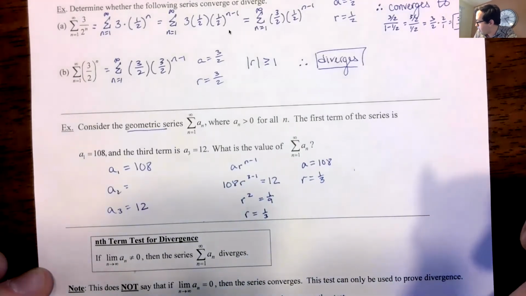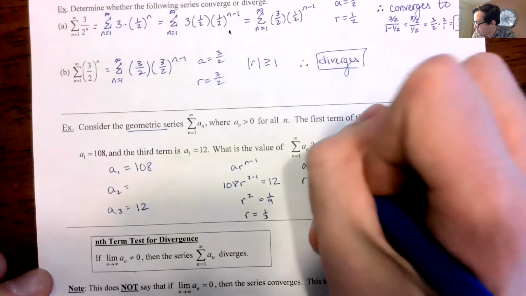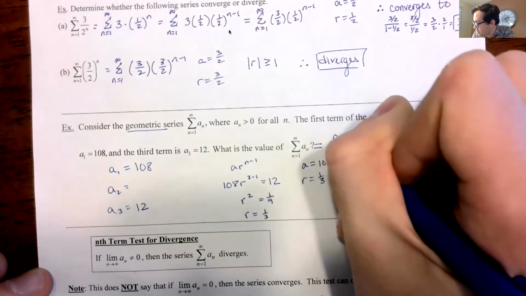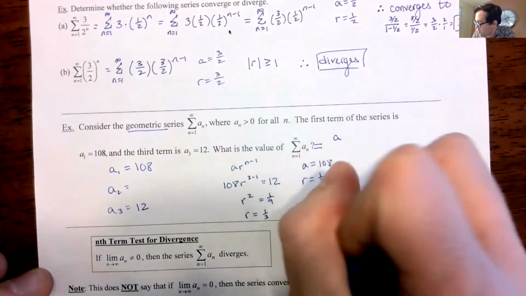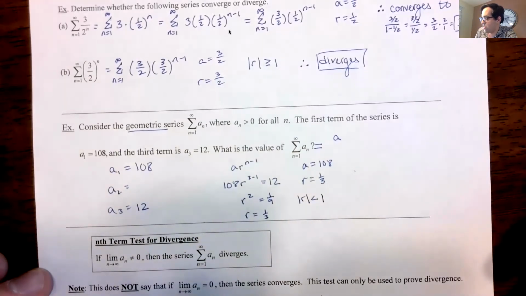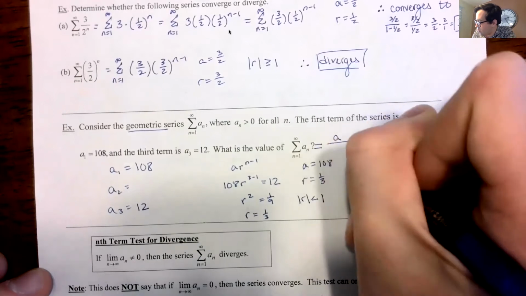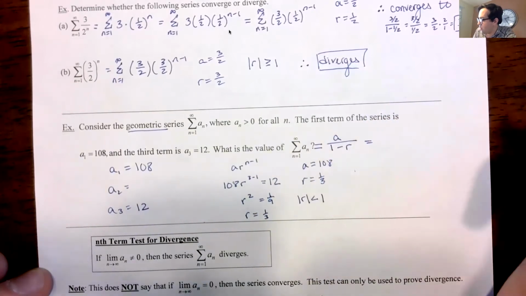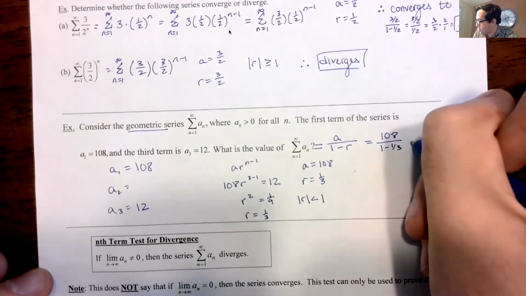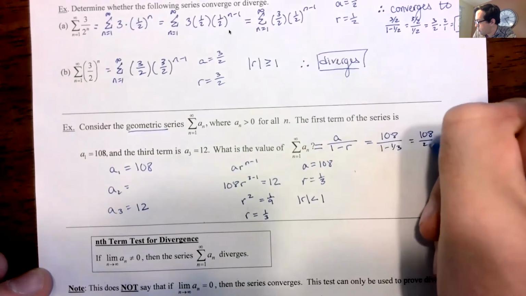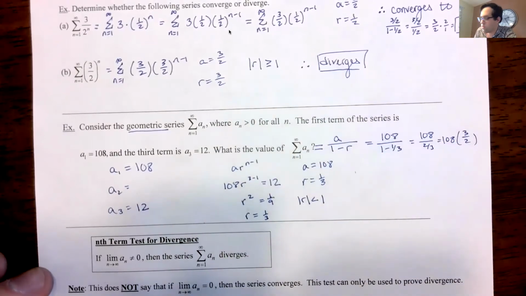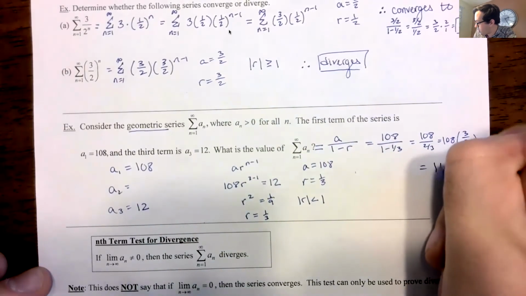So I can say that my actual summation is going to be equal to, as we know, for a geometric series, well, first of all, let me slow down here. The absolute value of r is less than 1, so we converge. So that means our sum is equal to a over 1 minus r. In this case, that's 108 over 1 minus a third, which is 108 over 2/3, which is 108 times 3 over 2, which is going to be equal to 162.